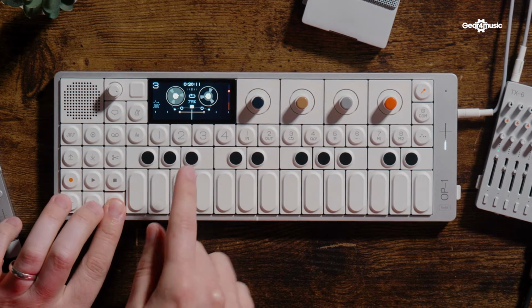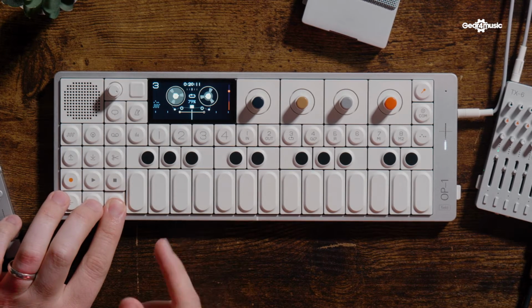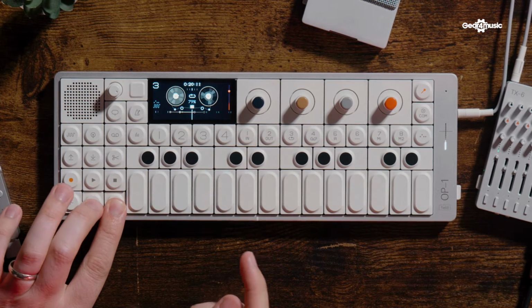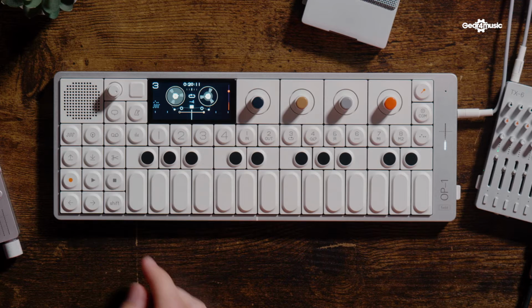Yeah. So with that resolution, that would be a bar that you're skipping around. But you can change it to beats as well. So you could just kind of get that lined up.